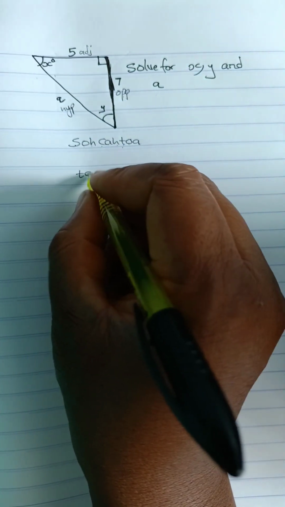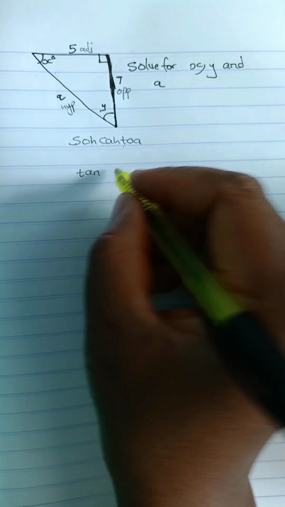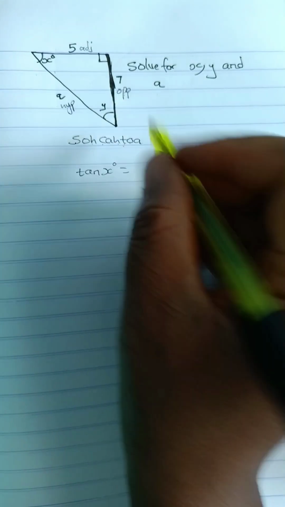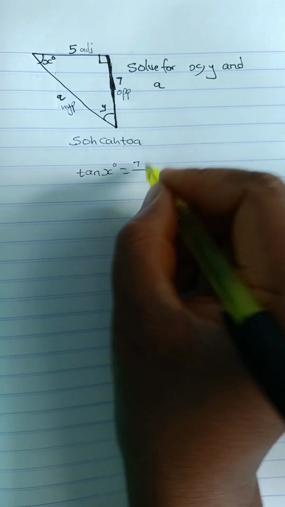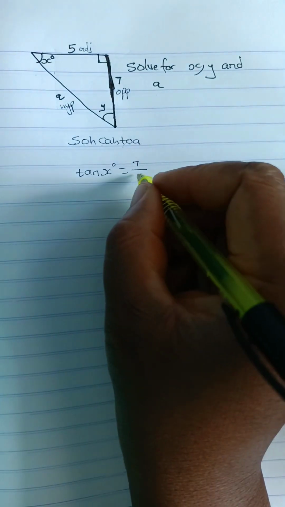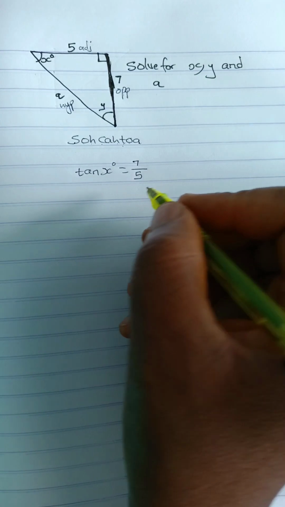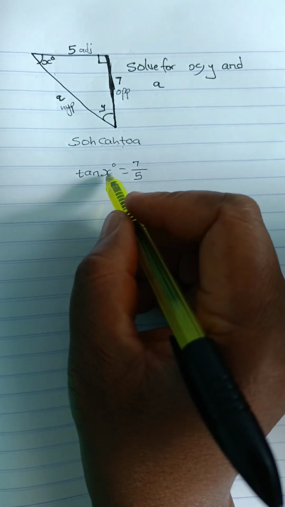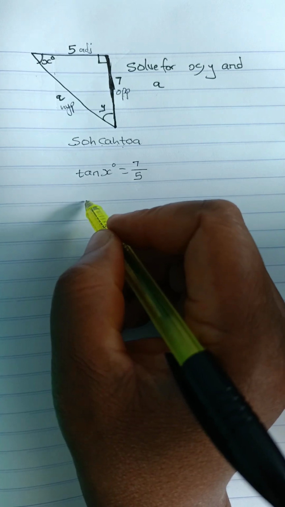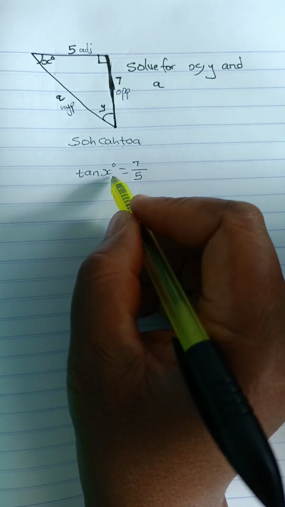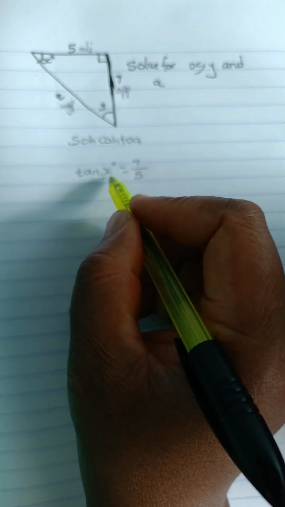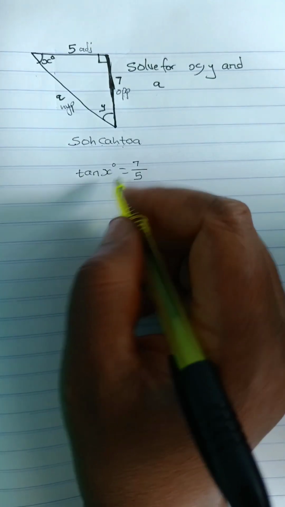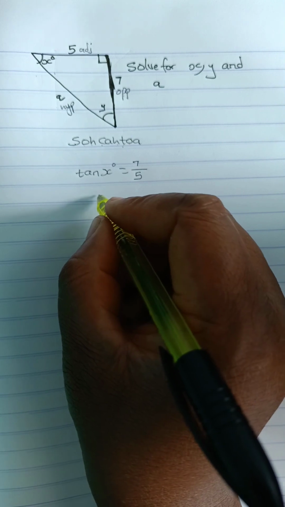So we'll say tan x degrees is equal to opposite, which is 7, over adjacent, which is 5. So now we've done this, what do we do next? We want this x to stand alone so we can solve for it. We don't want it joined to tan because you can't find x with your scientific calculator.